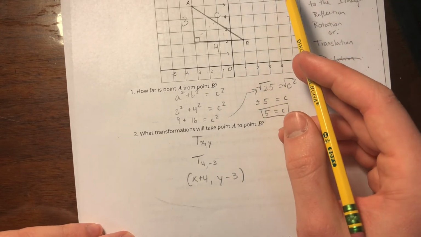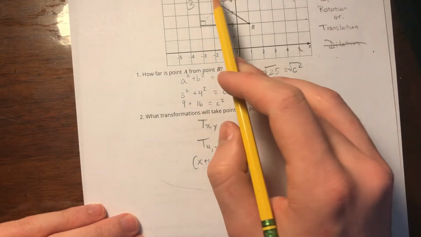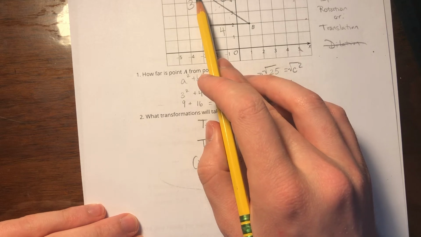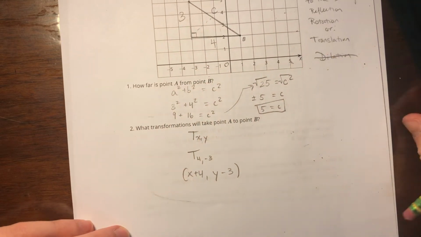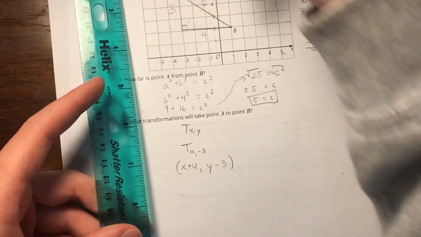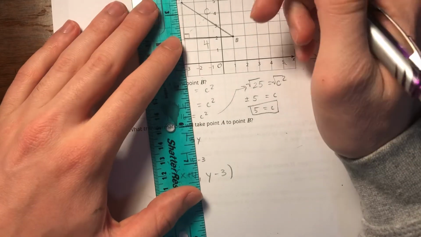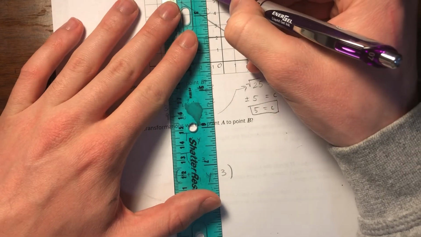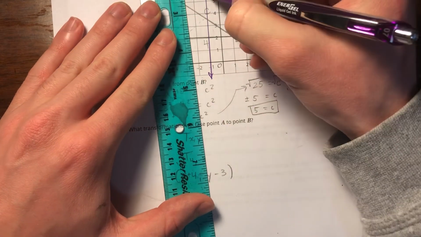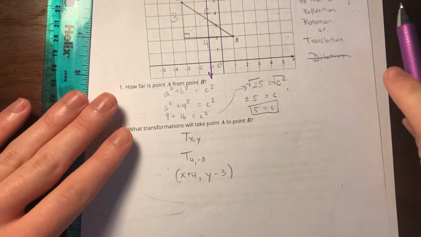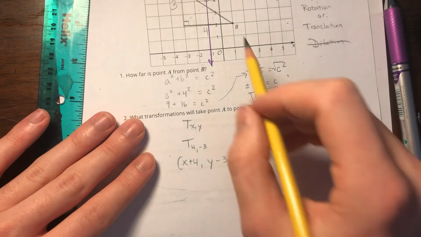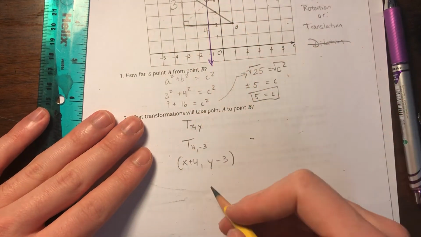What would be a little bit easier is if I said, oh, I'm going to reflect point A over this line right here. Let me do that in purple pen so it's really obvious. So let's say right here, right? I'm going to make this line. All right, it hits the x-axis at -1, so that's a reflection over that line, x equals -1.